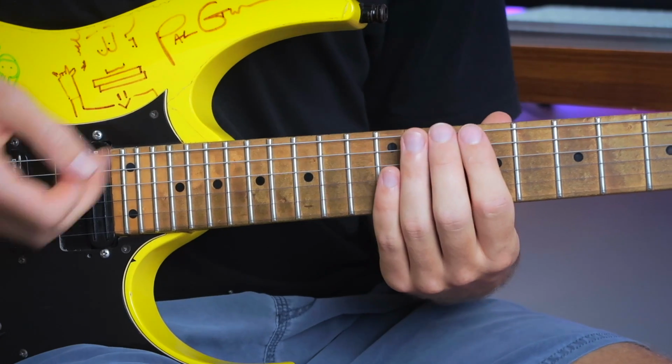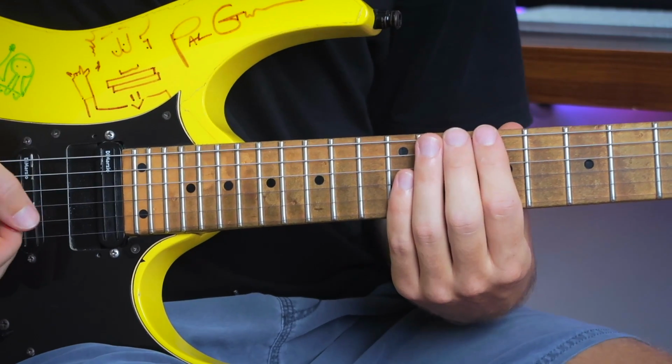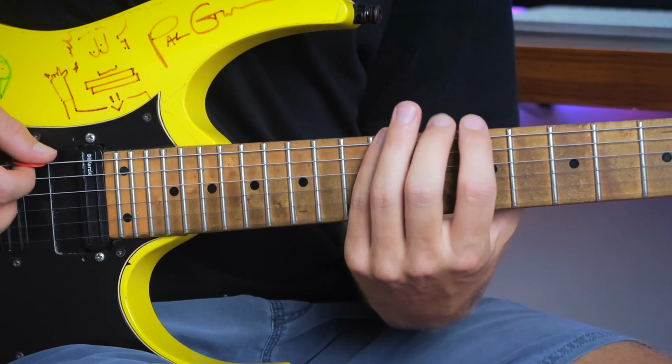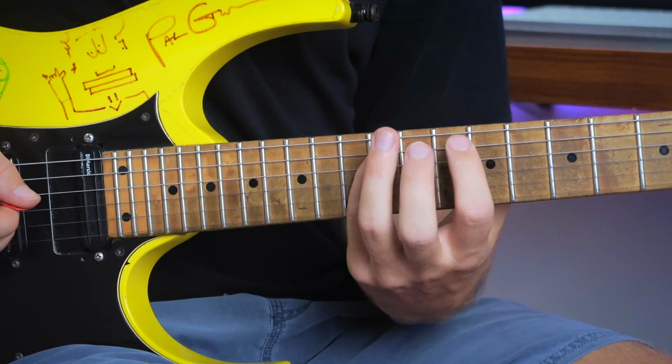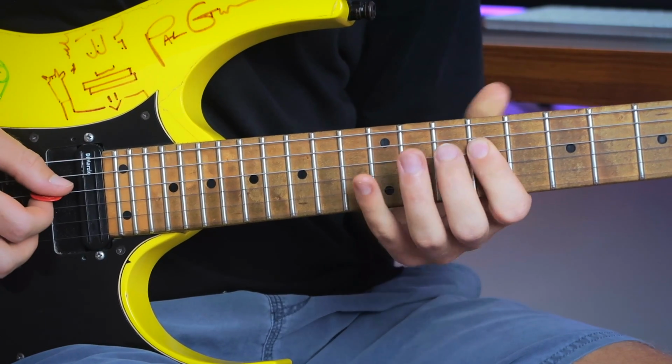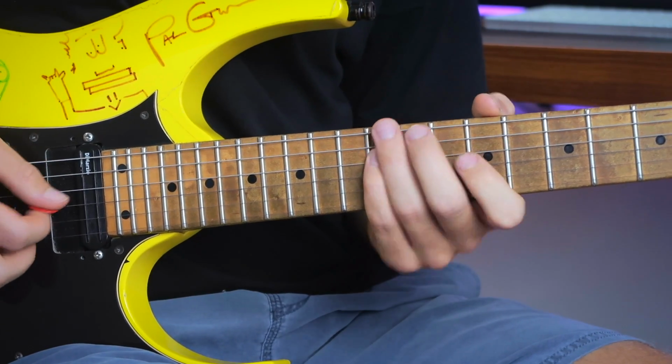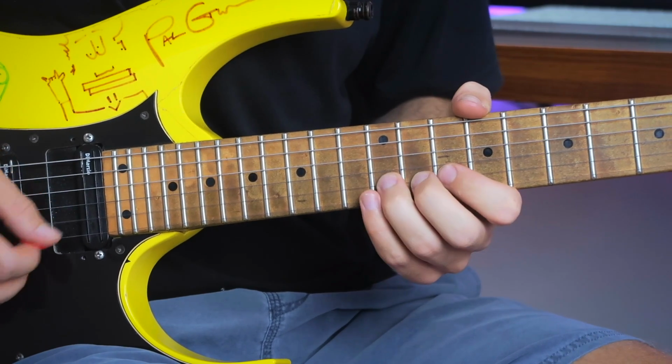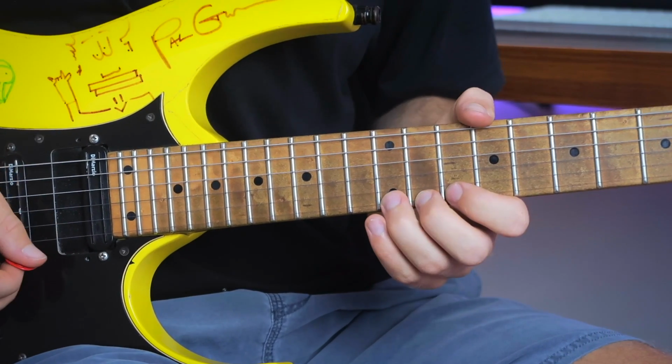Now before we do that, let's just take note of the intervals we already have. So we have root, major 2, major 3, perfect 5, major 6, and then we repeat that onto the next octave. 1, 2, 3, 5, 6, 1, 2.